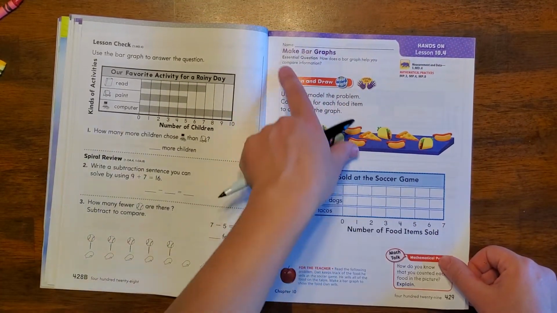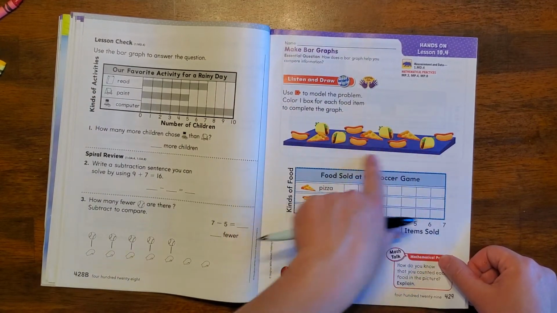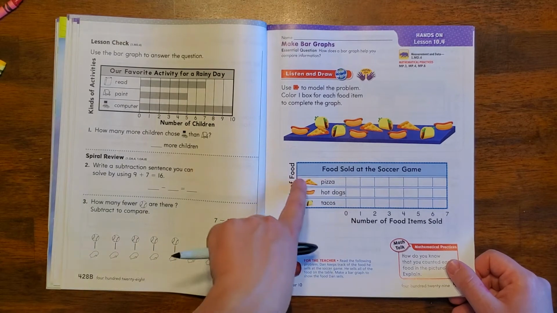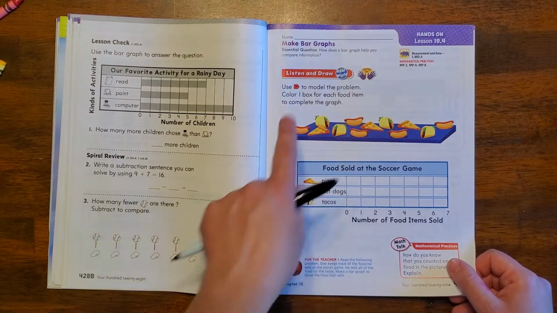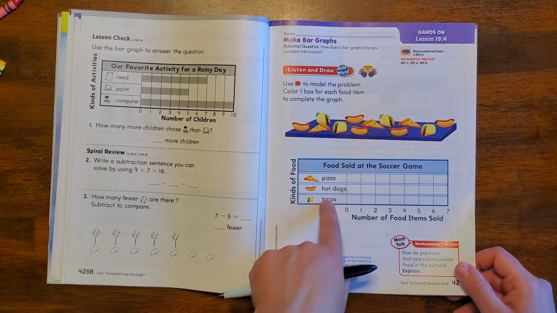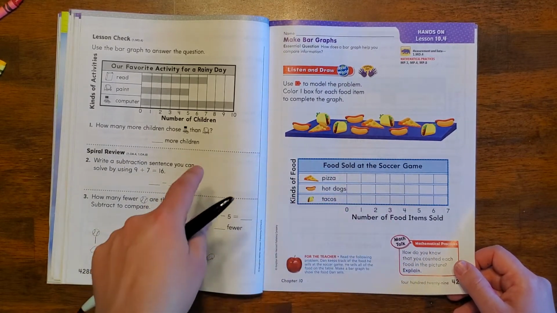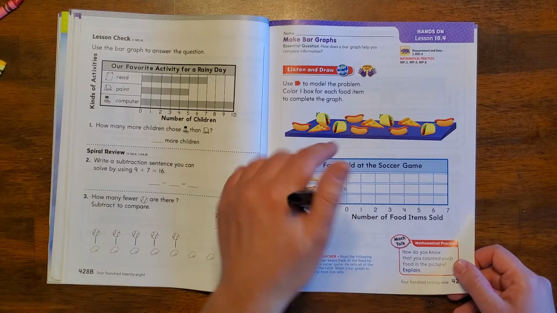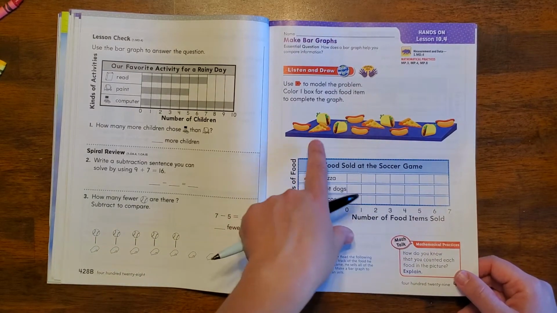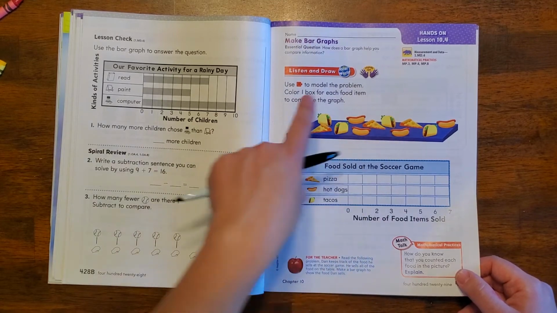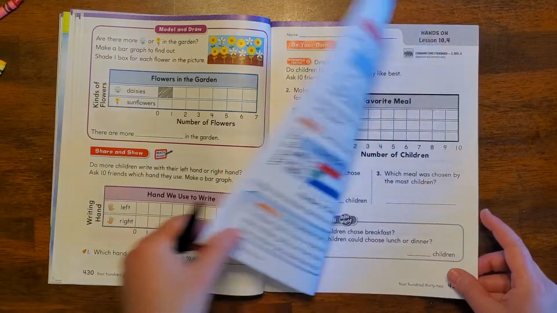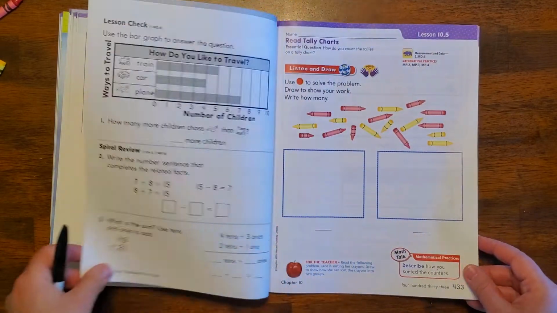And this one is making a bar graph. It's going to give you all of these items. These are the foods at the soccer game. How many pizzas are here, how many hot dogs are here, and how many ttacos are here. And then you would just kind of choose 3 colors, or you can just shade with your pencil and color that in for the number of items. So 1 pizza would be 1 square. Okay, and you'll do that all through here.